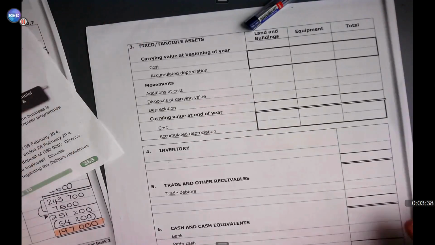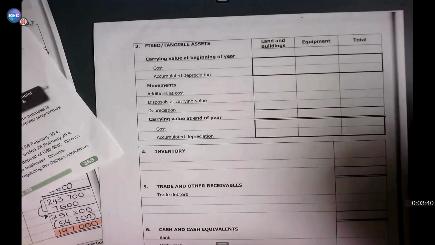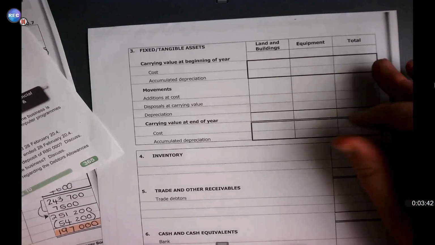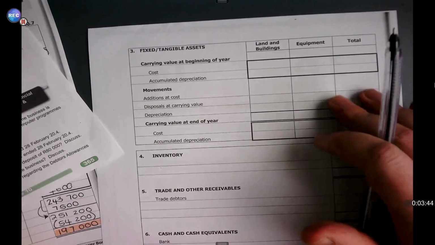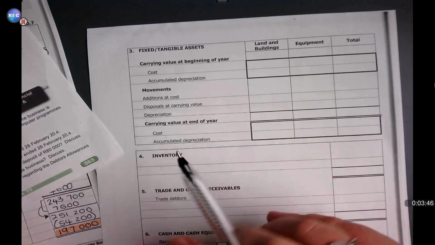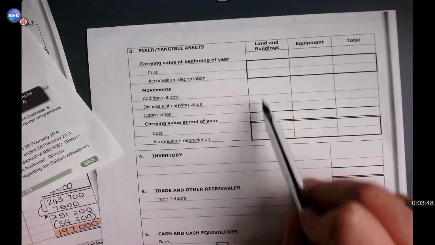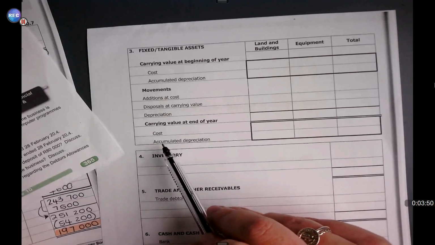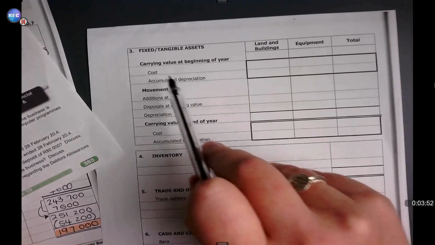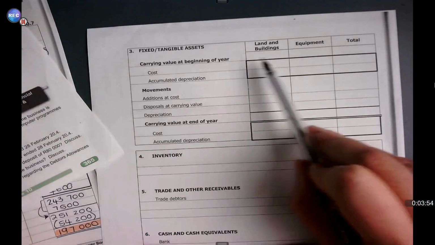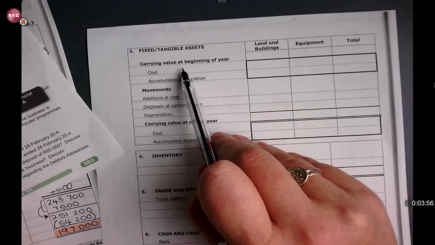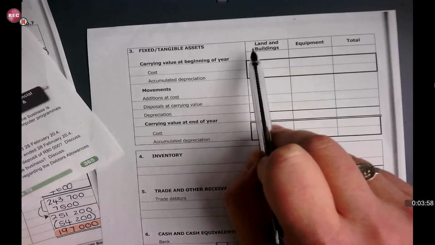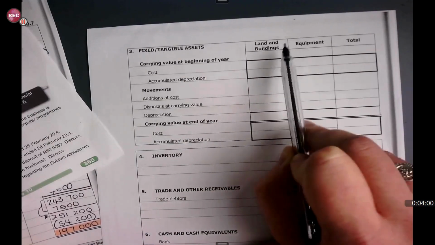We look onto the next page and we get our fixed and tangible assets: land and buildings, equipment, and total. This is really important to do correctly, because it's going to tell you the value of your land and buildings at the end of the financial year. Firstly, on the top line, we're looking at the carrying value at the beginning of the year for land and buildings and for equipment.